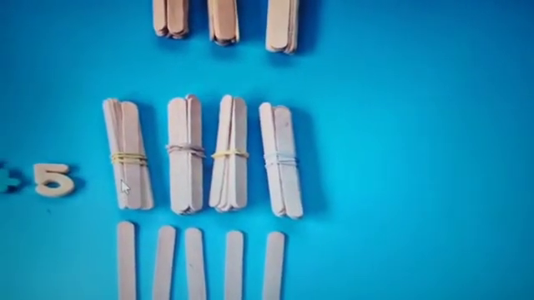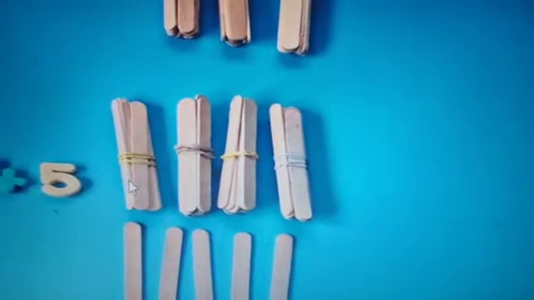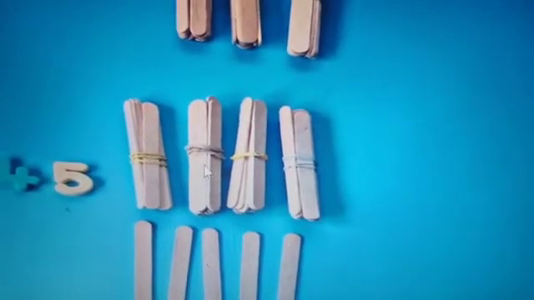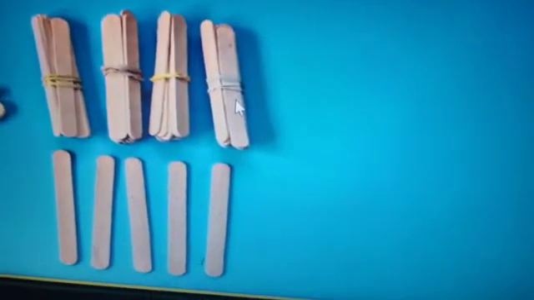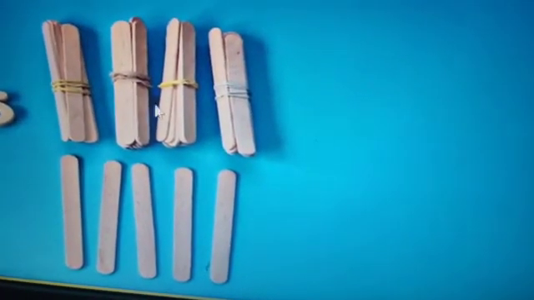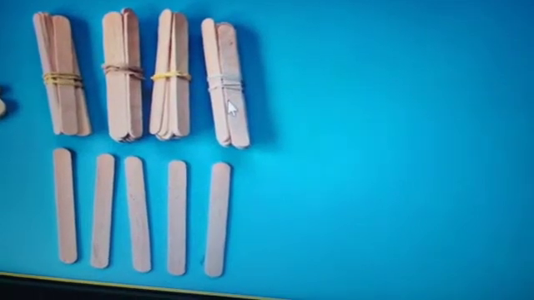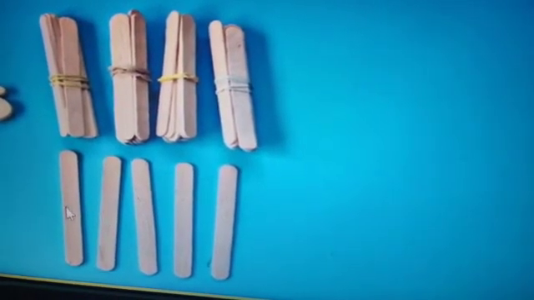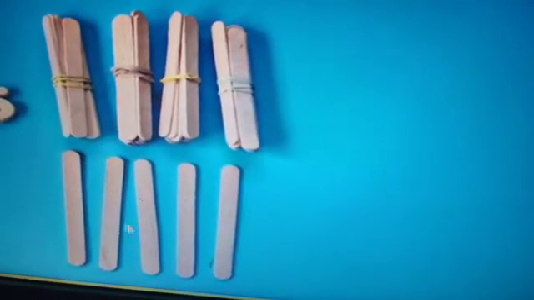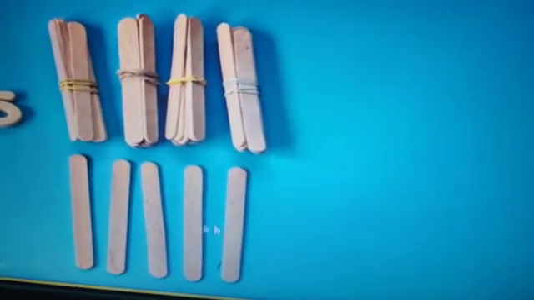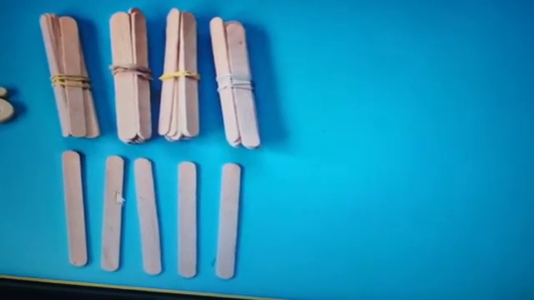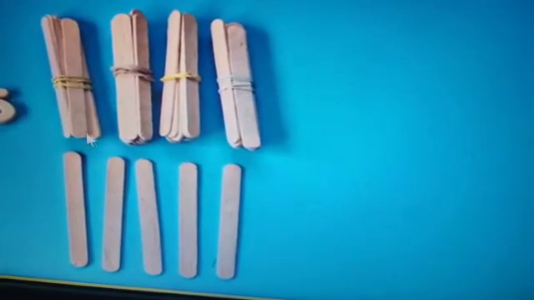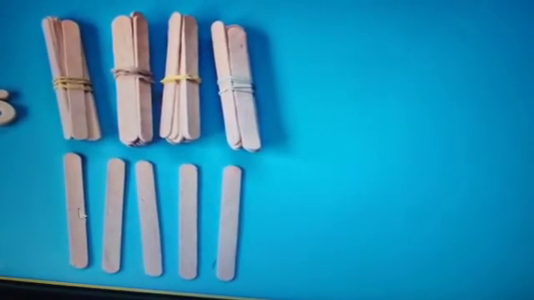Here, how many 10 groups are there? 1, 2, 3, 4. Right? 4 tens. And here, 1, 2, 3, 4 and 5. 5 ones. 4 tens and 5 ones.